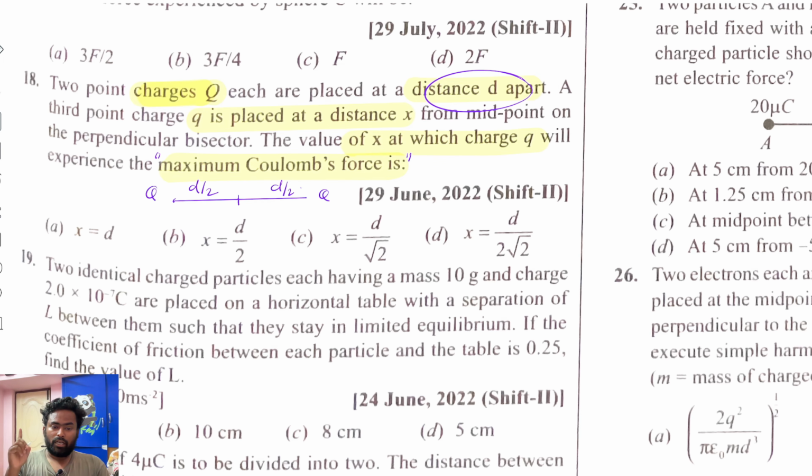Now comparing it with the ring analogy, the radius of the ring will be d by 2. So what is the distance for the maximum force, maximum field? Radius by root 2, so d by 2 root 2. Answer D is the option. As I am telling you, with this analogy, these kinds of questions you have to practice as it is.